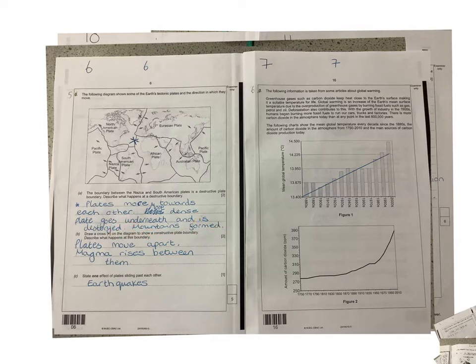Mountain ranges are formed. Draw a cross, which loads of people will have forgotten to do because it's worth 2 marks. Draw a cross on the diagram to show a constructive plate boundary. Describe what happens at this boundary. Plates move apart, magma rises between them, new land is formed. New land. Okay. So state one other effect of plates sliding past each other: earthquakes.